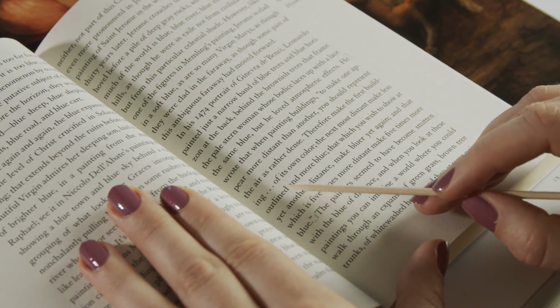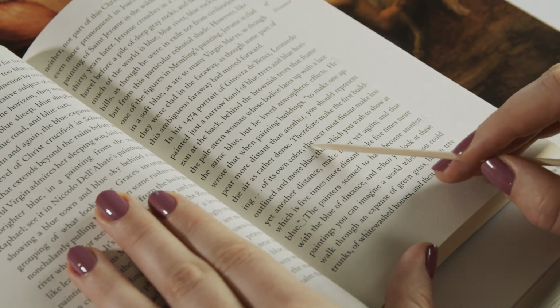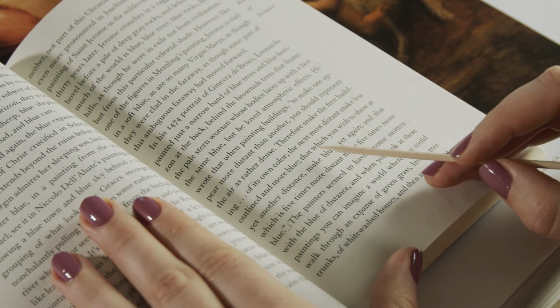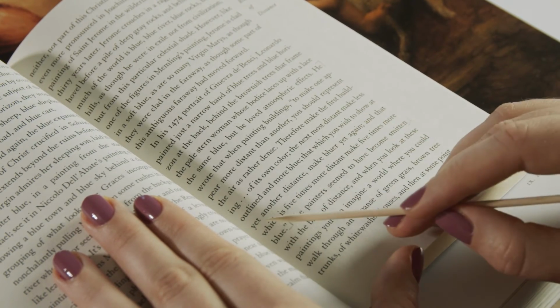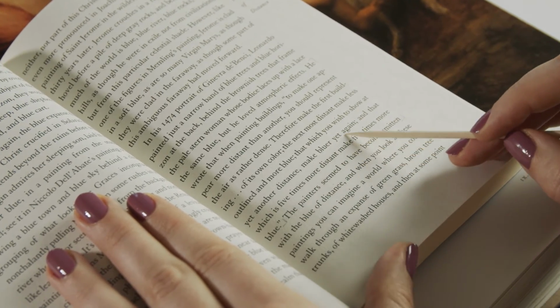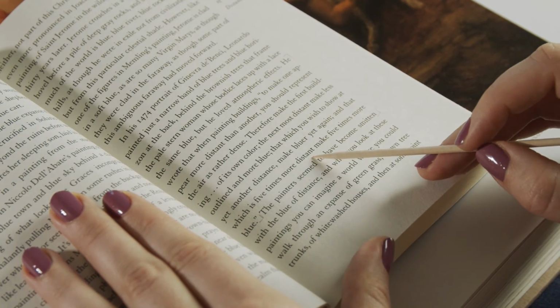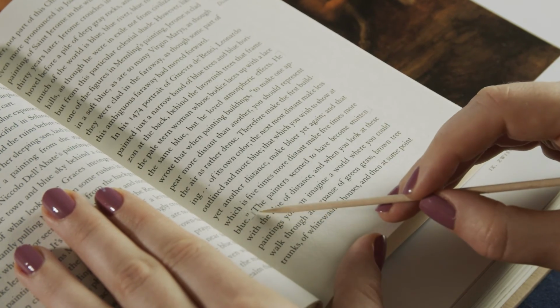Therefore, make the first building of its own color, the next more distant, make less outlined and more blue. That which you wish to show at yet another distance, make bluer yet again, and that which is 5 times more distant, make 5 times more blue.